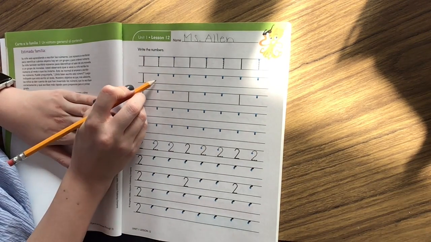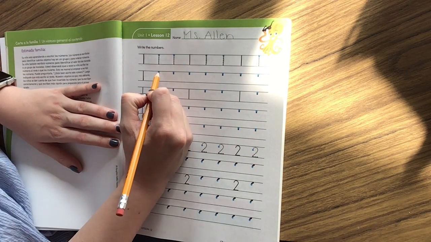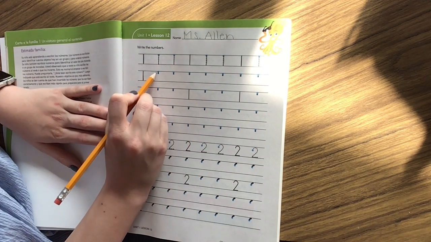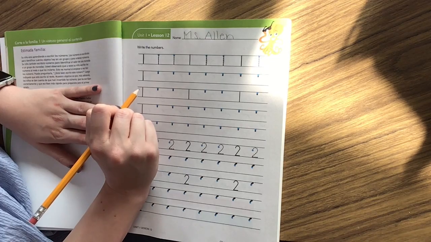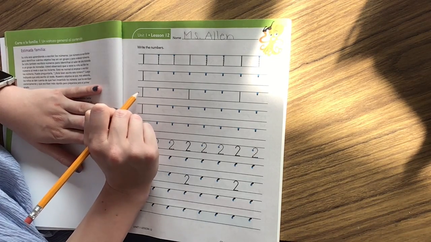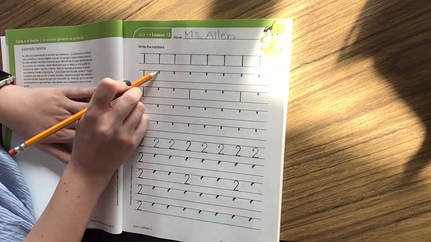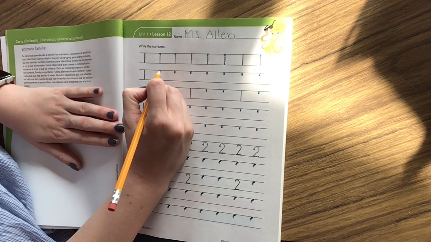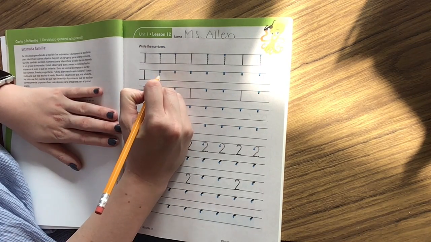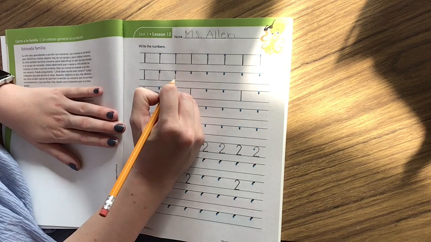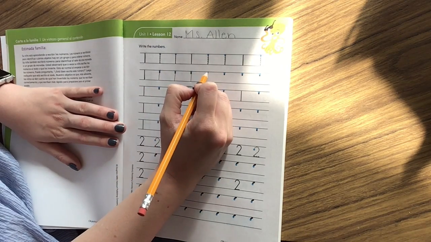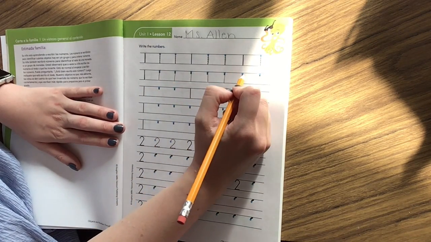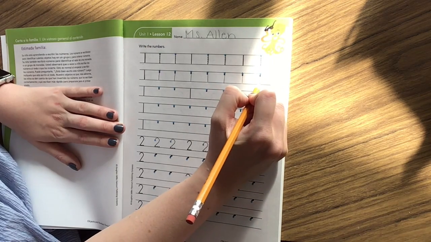Oh, look at this. This is new. You start at that blue dot at the top, and this tiny line coming out of it just tells you what way your hand should be going. So this tiny little line is pointing straight downwards, so that's the way my hand needs to move. So I start at the blue dot and move straight downwards. Good. Again, again. Ooh, these ones are looking really nice. I hope yours can look this good too.